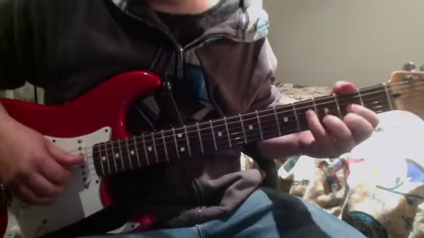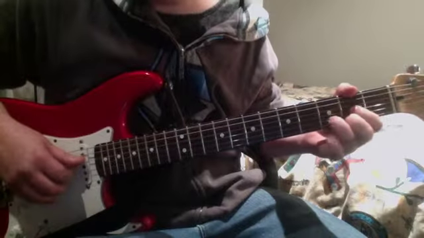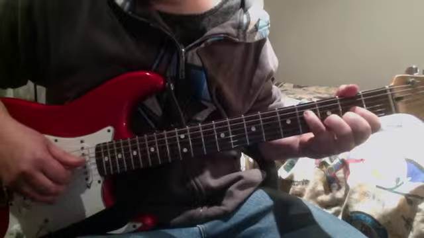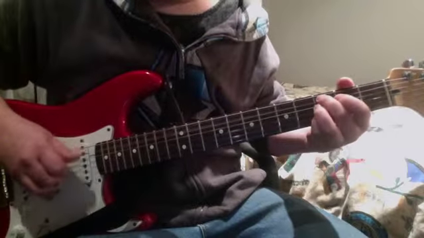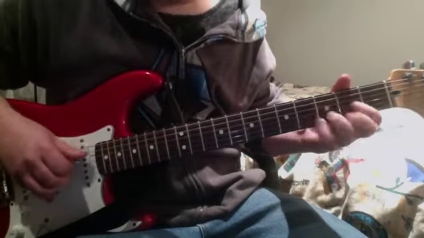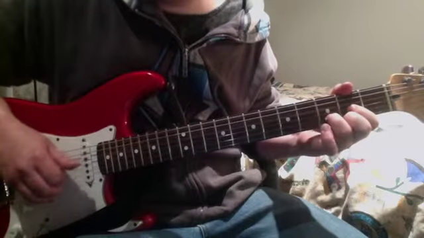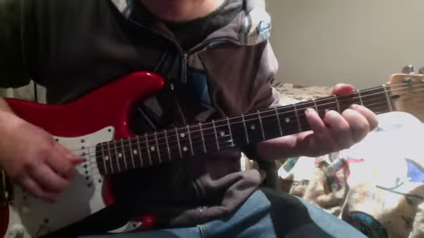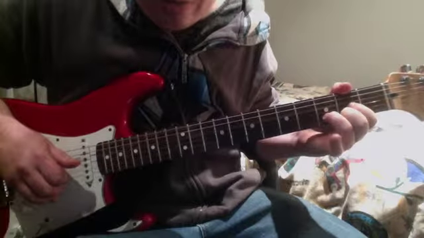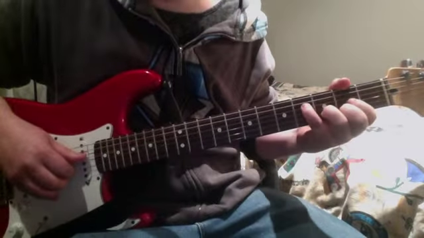And this next chord is a D with an F sharp. So that's a D, F sharp. So you're going. So you're finger picking it, going. So that's the very last bit of the intro.